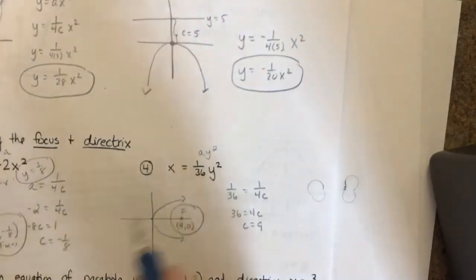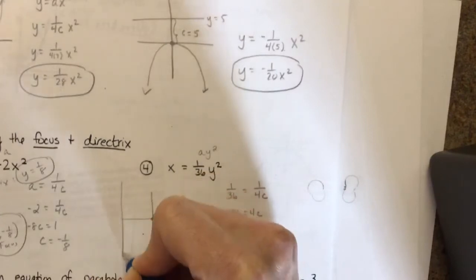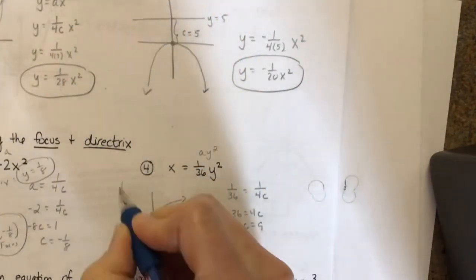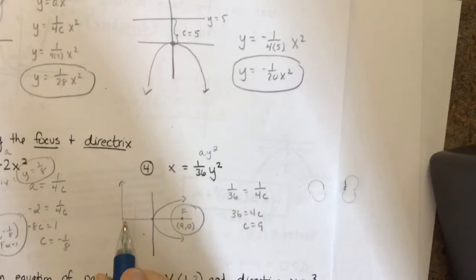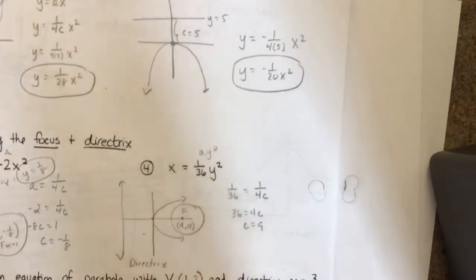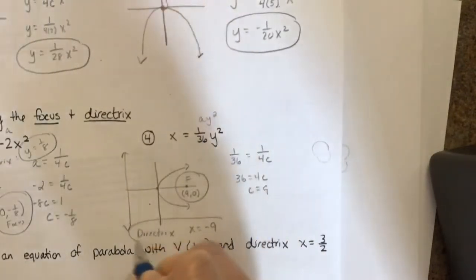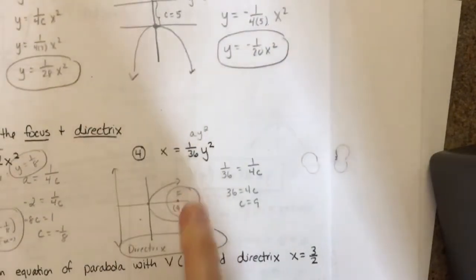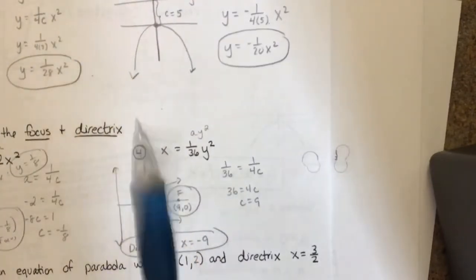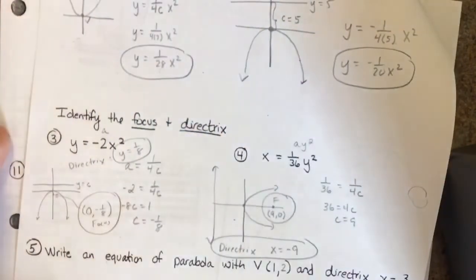The directrix is way behind. It is a vertical line. 9 away, 9 behind it. The directrix is the line x equals -9. Right. Focus is a point, directrix is a line. Could be vertical line, could be horizontal line.